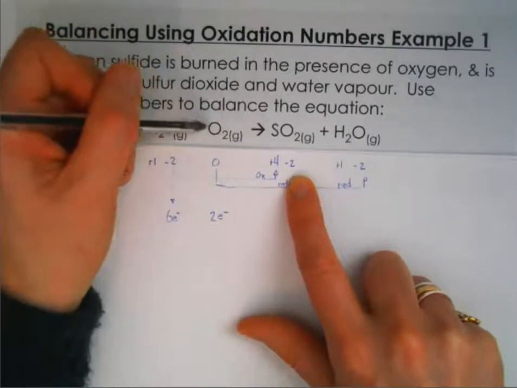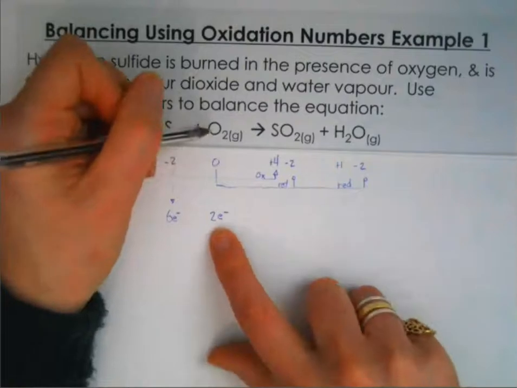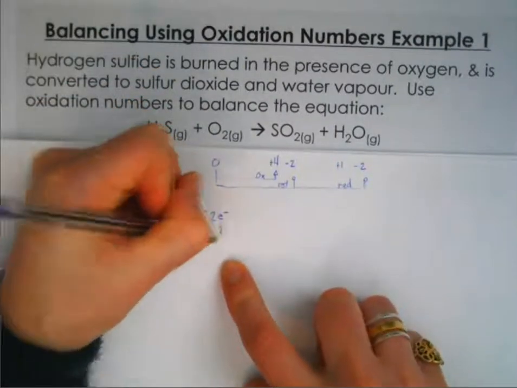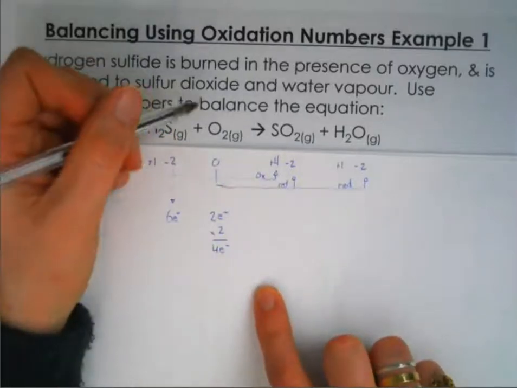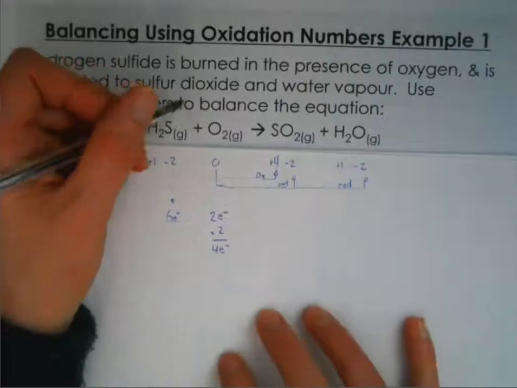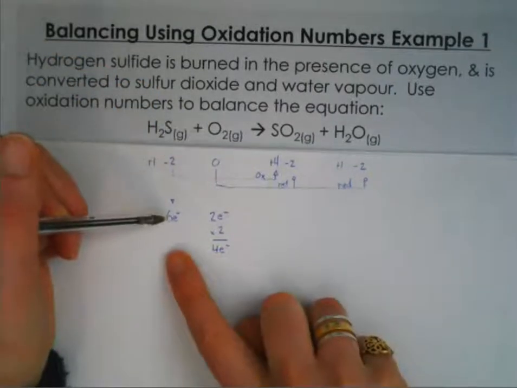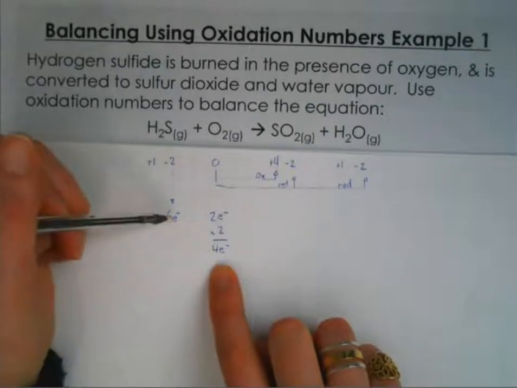But keep in mind, because in this molecule we have 2 oxygen atoms, each one is transferring those 2 electrons. So that means we have a total of 4 electrons that are actually being transferred from that oxygen molecule. So now, if you think about what's happening here, we have 6 electrons being transferred and 4 electrons being transferred, which is uneven, right?